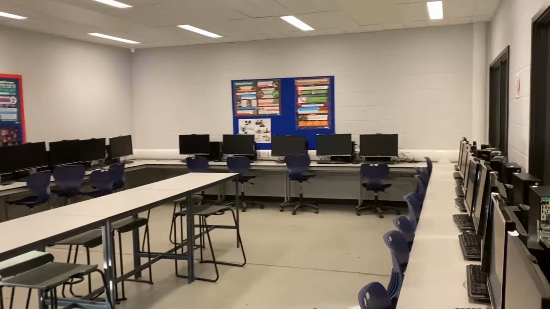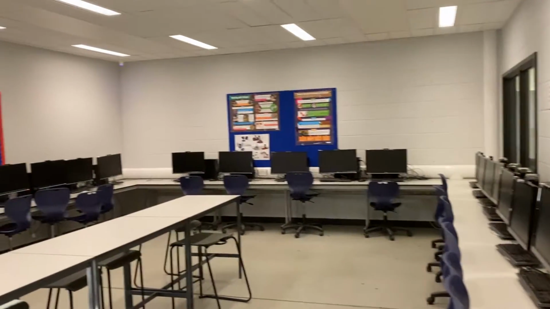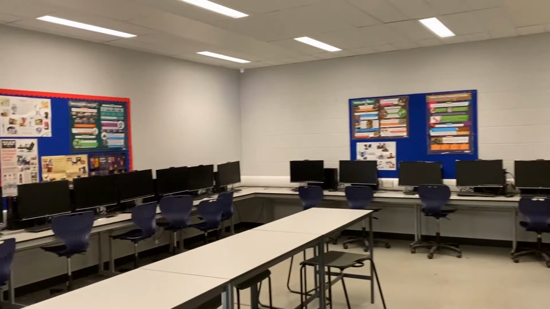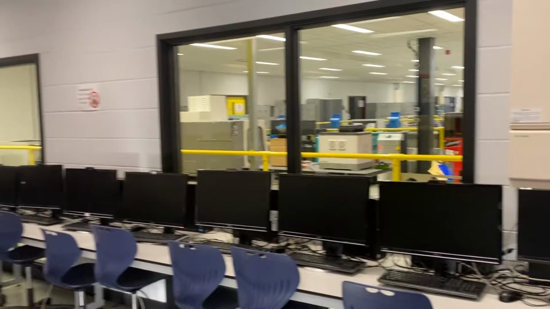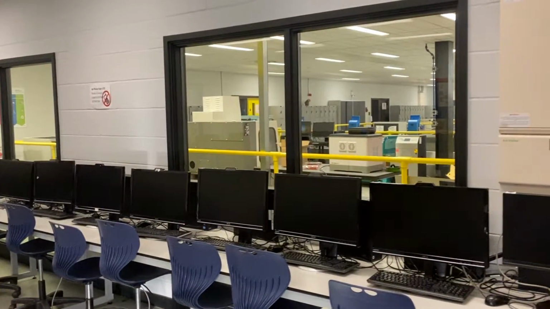Computing classroom. This tends to be used more for Key Stage 4, where we've got slightly smaller classes and they work in here on their engineering coursework.